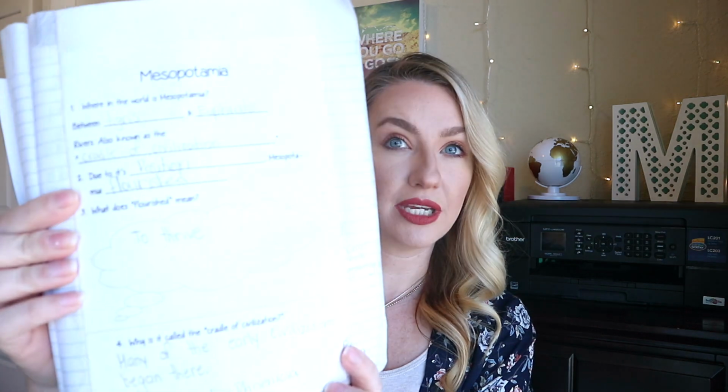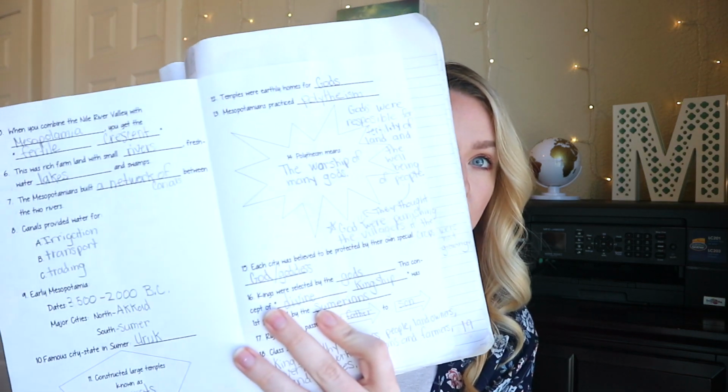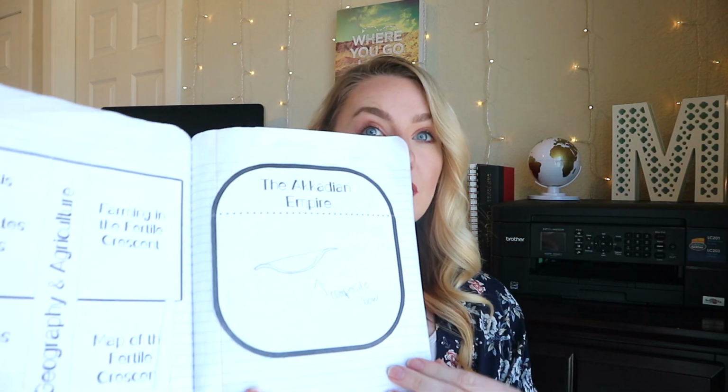And for Mesopotamia, I had a PowerPoint and guided notes. Again, I'm showing you these from a student notebook perspective. So she has her notes, and there was a PowerPoint that went with that one. And once we completed the PowerPoint, we actually did a series of stations with these foldables.